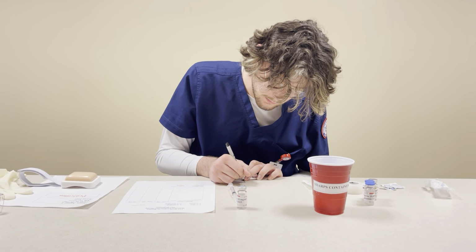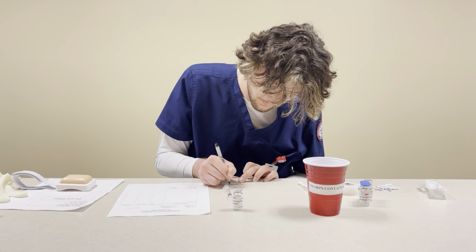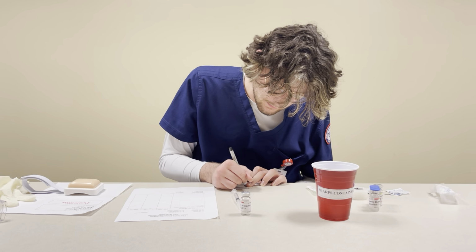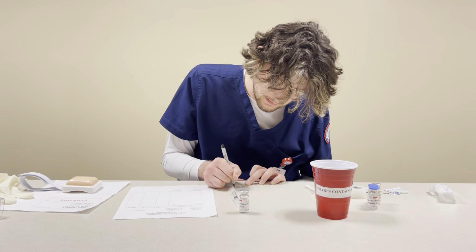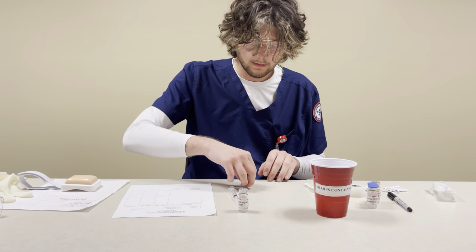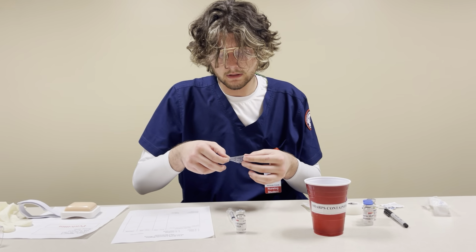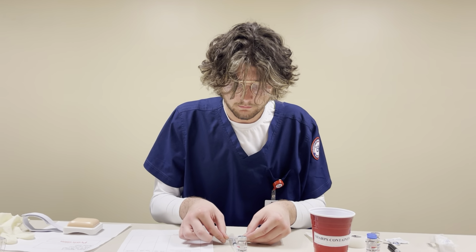The medication, morphine sulfate. And the dose, which is 5 milligrams or 0.5 milliliters. So now I have that written. I'm going to apply it to the syringe.